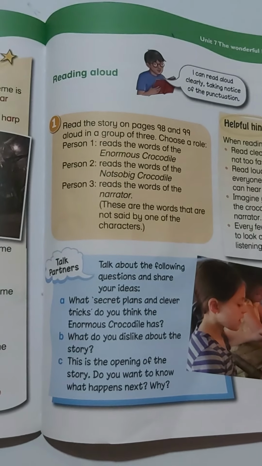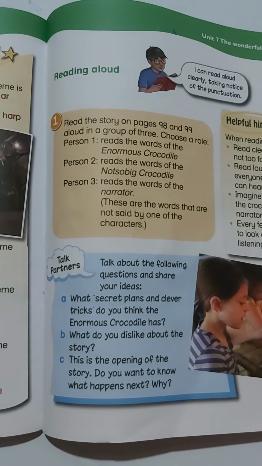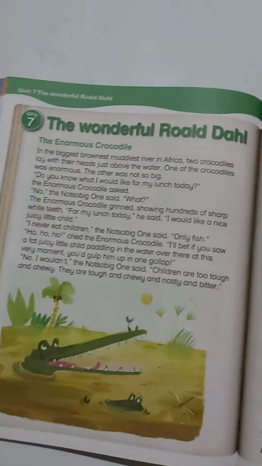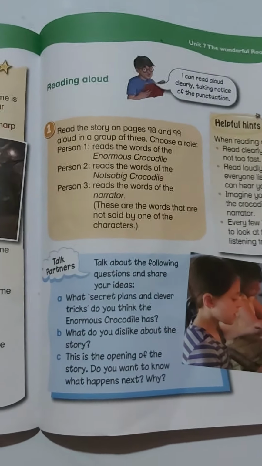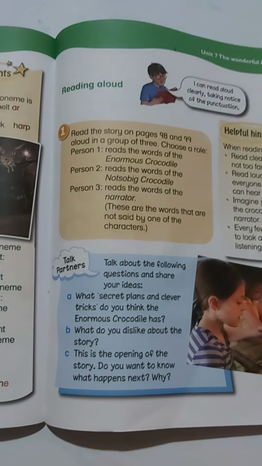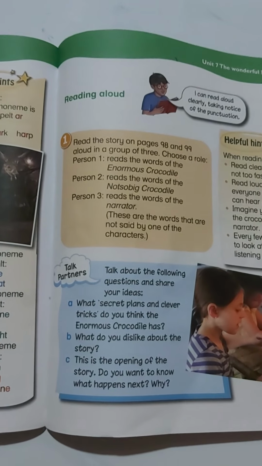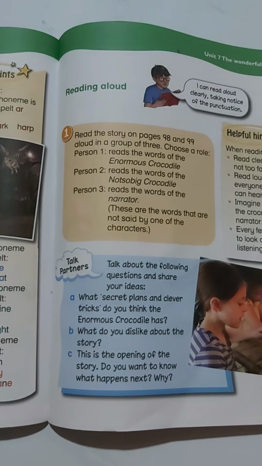So the first question is saying, what secret plans and clever tricks do you think the enormous crocodile has? And we're talking about this story, of course. Okay. So first one again is saying, what secret plans and clever tricks do you think the enormous crocodile has? B is saying, what do you dislike about the story? What did you not like about the story? And C is saying, this is the opening of the story. Do you want to know what happens next? Yes or no, and why?